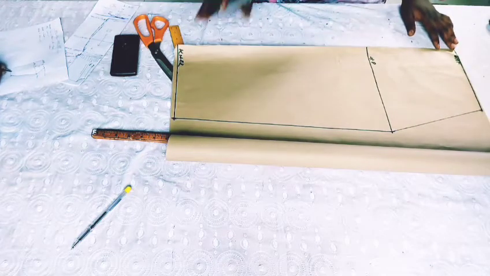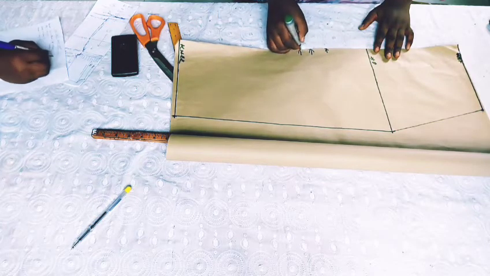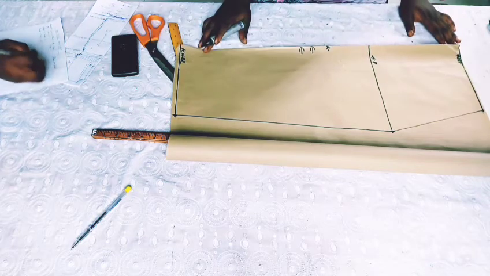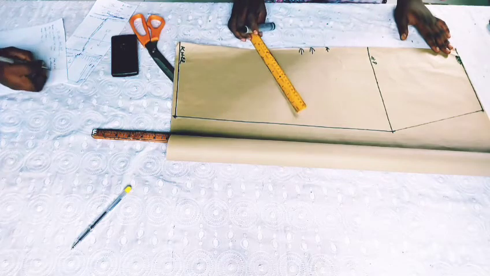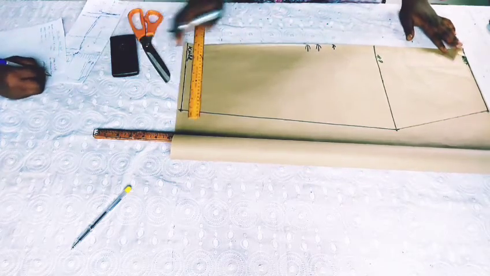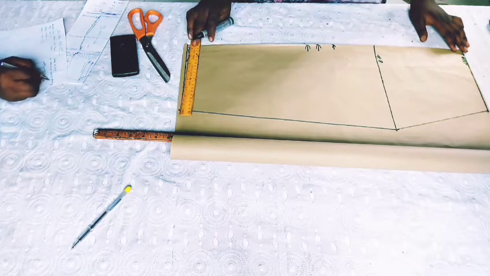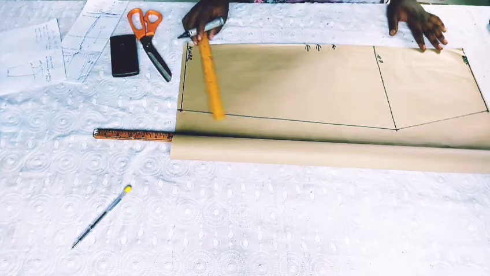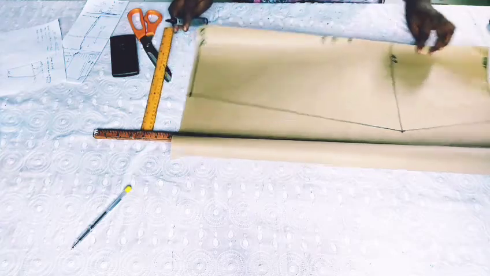So like I said before, I'm only plotting a quarter of this. So I'm going to be cutting this on fold, both for the front and the back. And I'm not adding allowance because it's a fitted dress. I want it to be as bodycon as possible, so I'm not adding allowance. So that's it for the pattern, guys. I will assume that this is the hemline. This is the hemming allowance for the skirt. Just go ahead and cut that out.